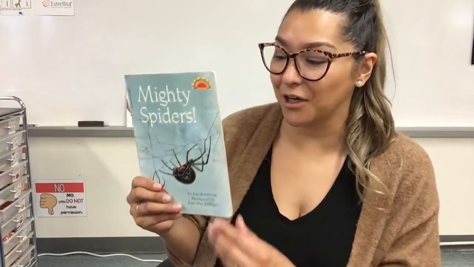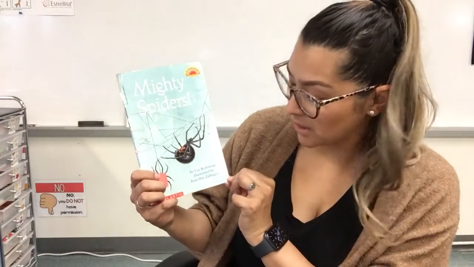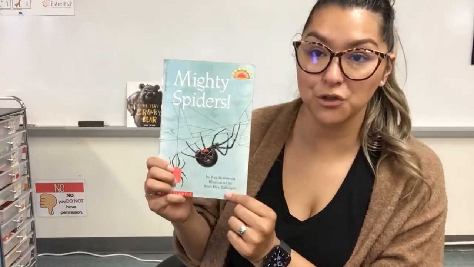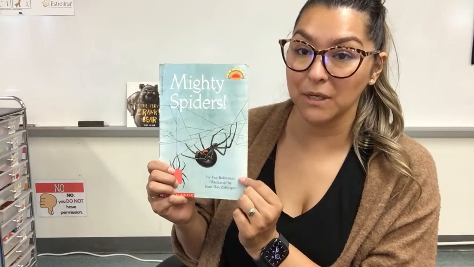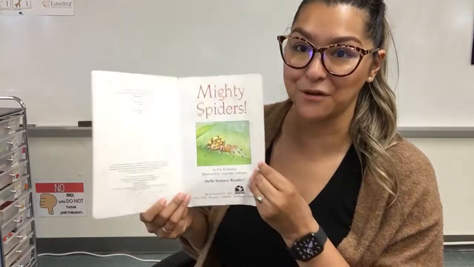So let's get started. Mighty Spiders by Faye Robinson, illustrated by Jean de Zallinger. The illustrator is the person who drew the pictures. The author is the person who wrote this book. Mighty Spiders.